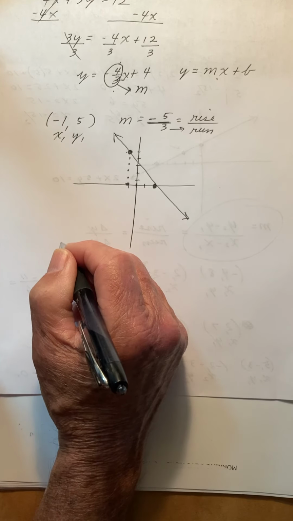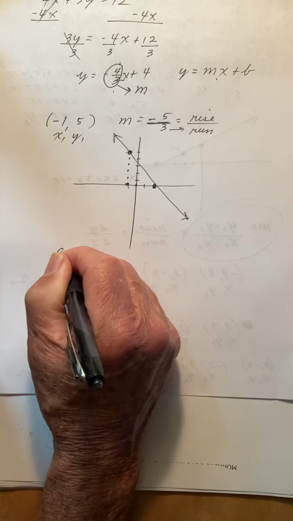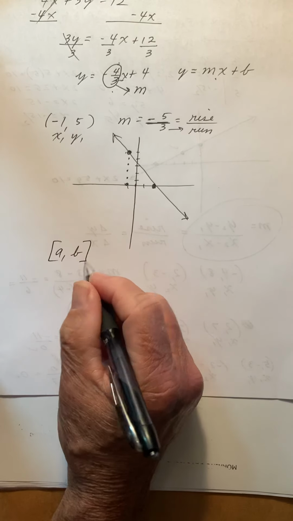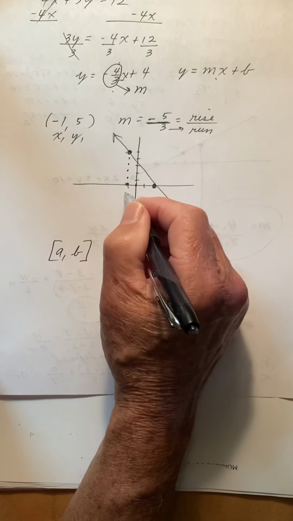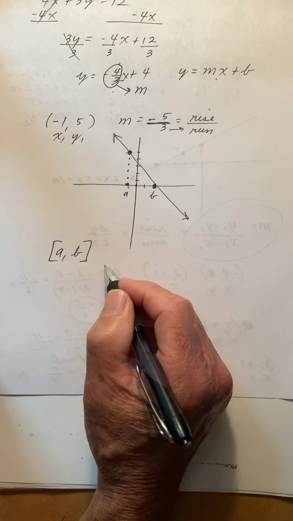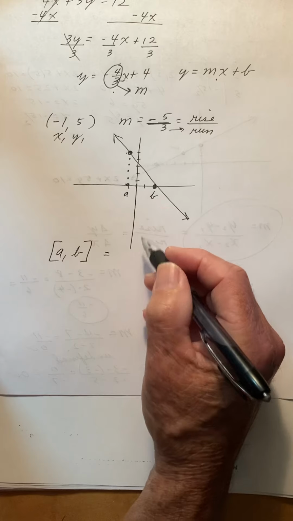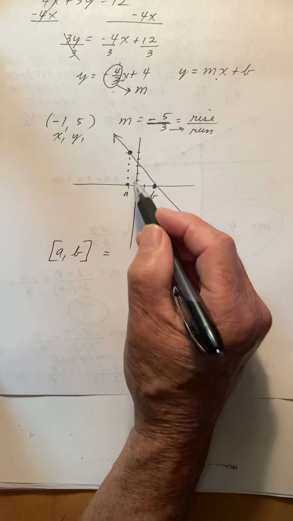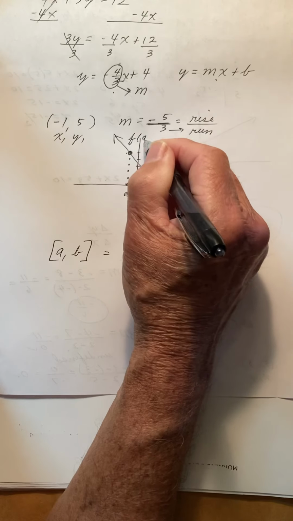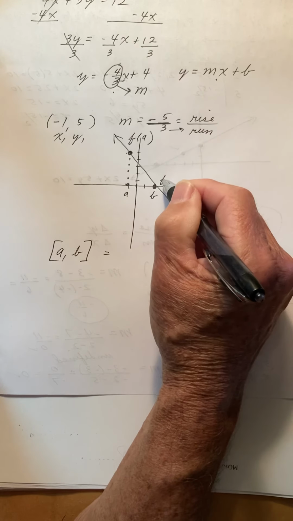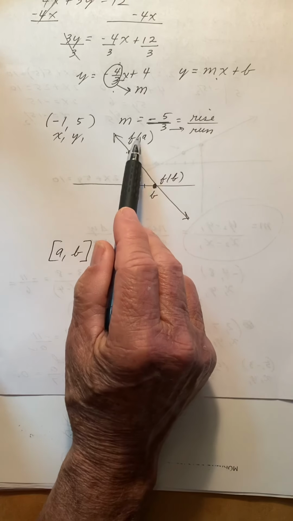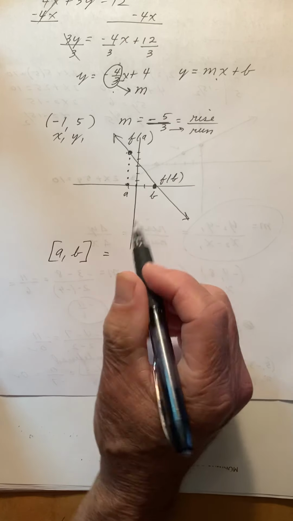If you have an interval from A to B, that is on the x-axis, say maybe A might be there and B might be there, and we can then take the y value, this is called f of A, and this is called f of B. In other words, that's what you get for y when you put A into the function.